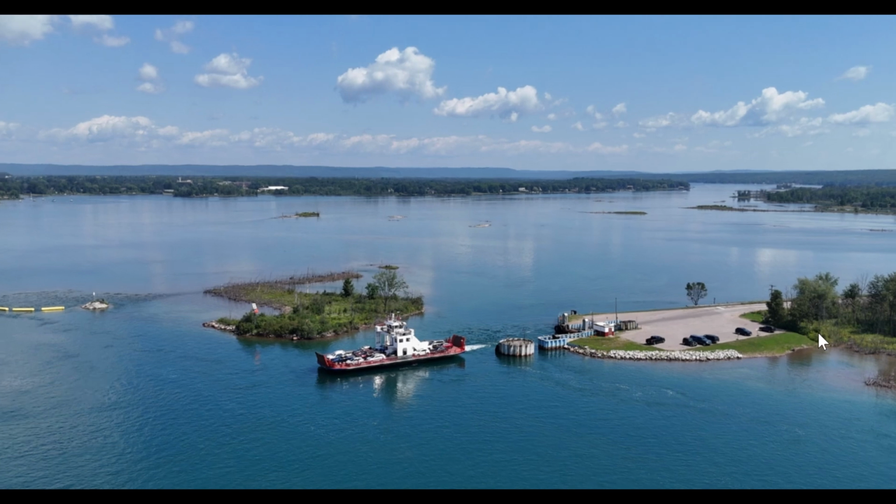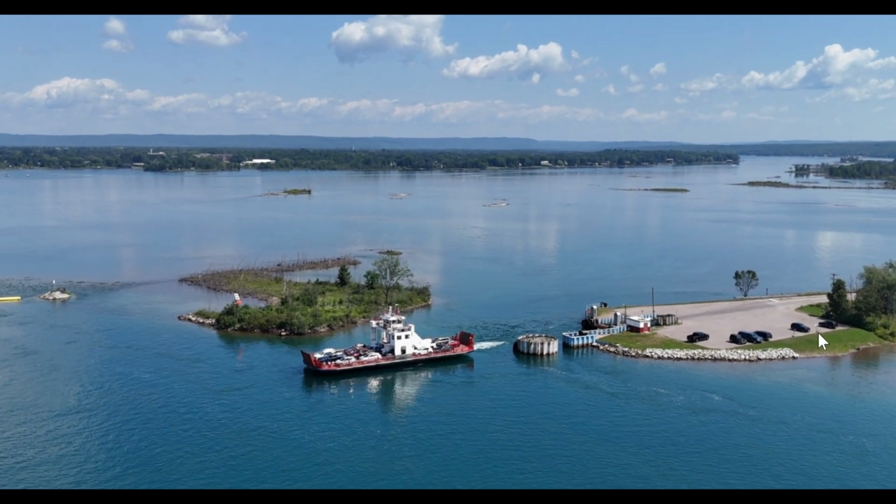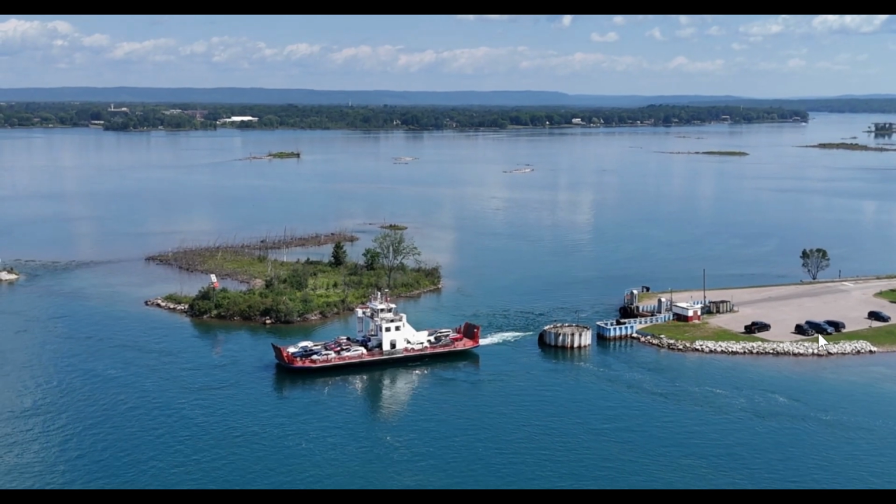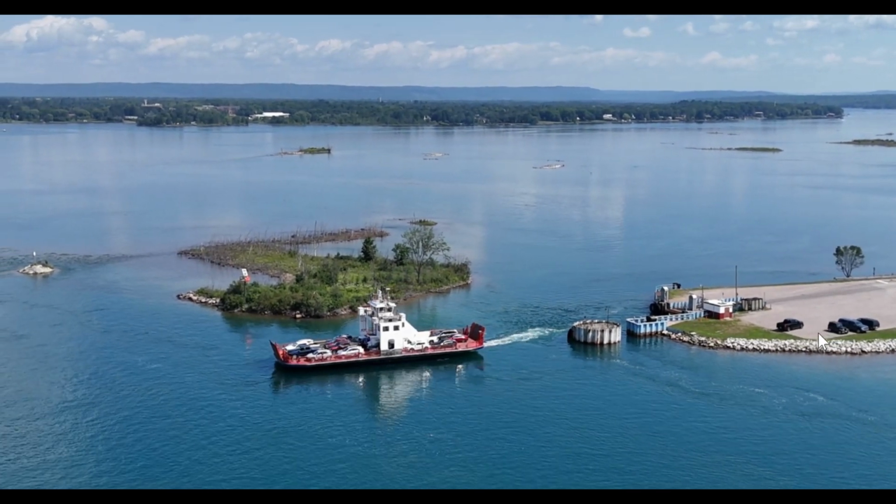I should note the jumpiness here is due to my computer and its processing speed. It's a little bit slow. When you download this video, it will look fine.